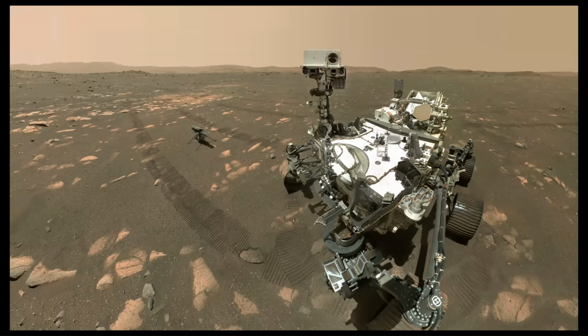Perseverance landed on Mars in February of 2021 in Jezero Crater, which is about 45 kilometers or 28 miles across. And of course, it had a little passenger called Ingenuity, which had the first powered flights on Mars.